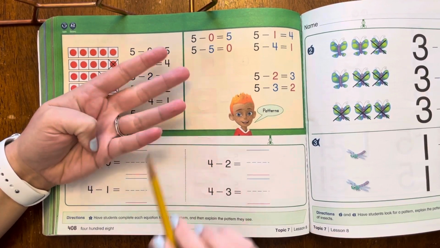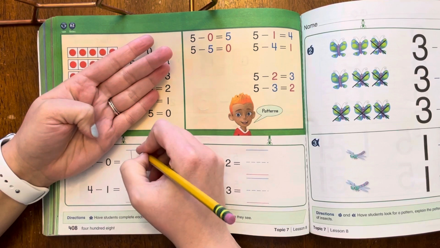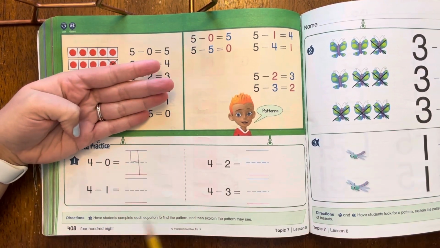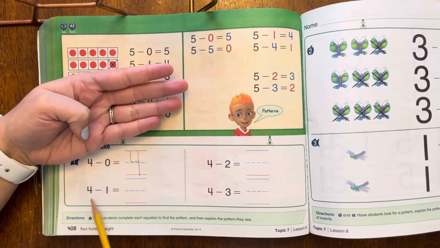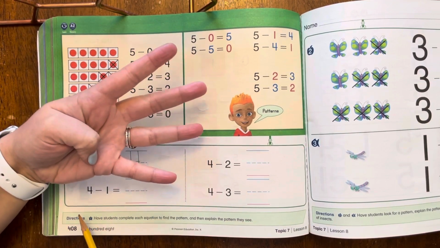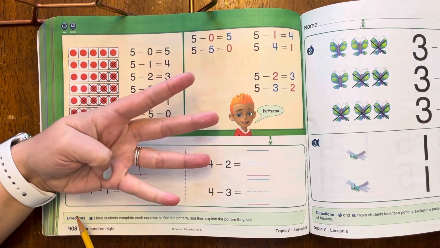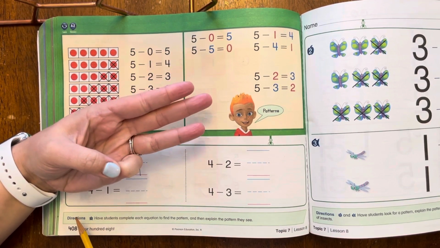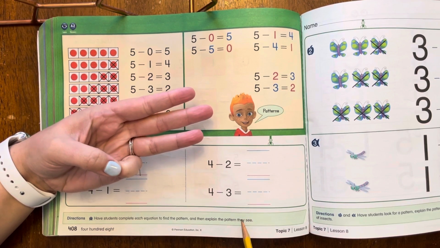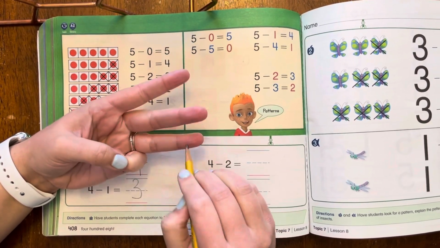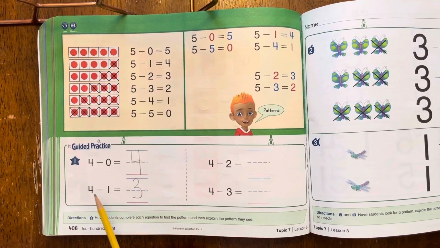There are 4 left over. 4 take away 0 equals 4. Now we have 4 take away 1 of them. We started with 4, take away 1 is how many? 3. 1, 2, 3.